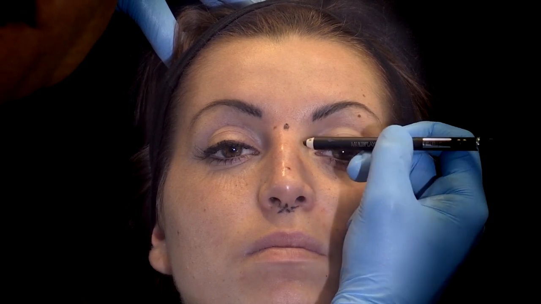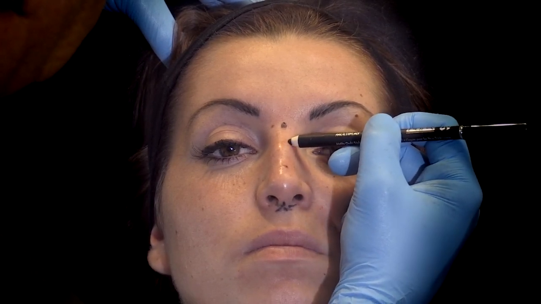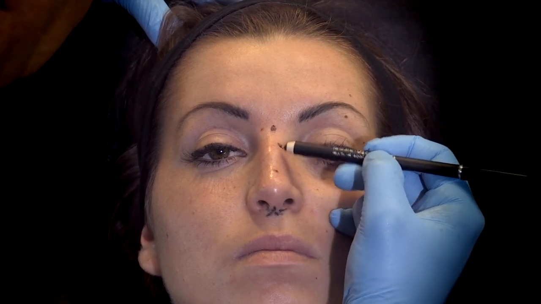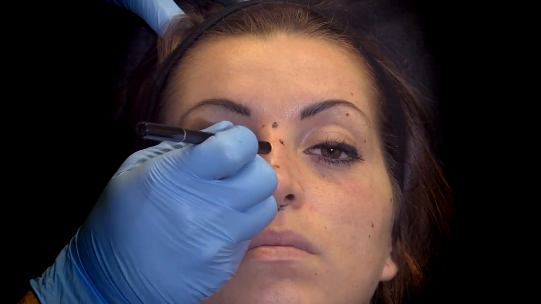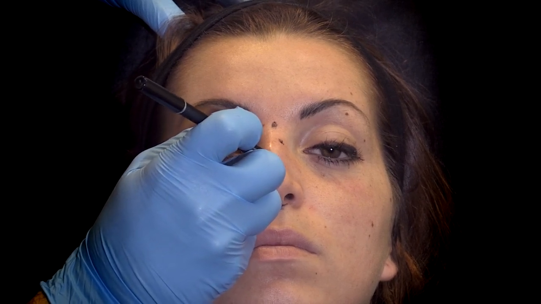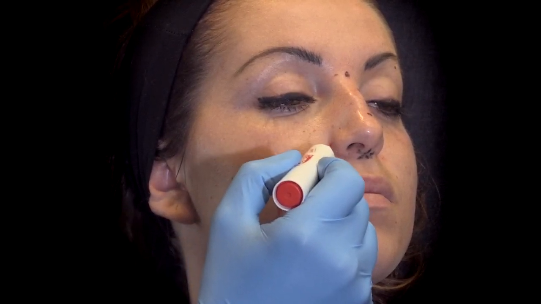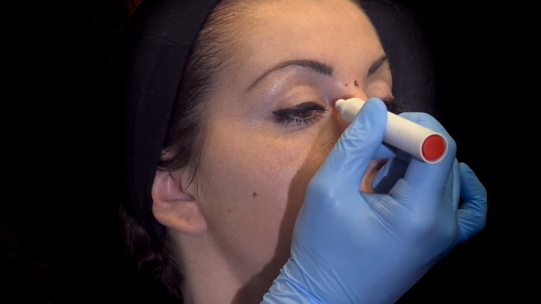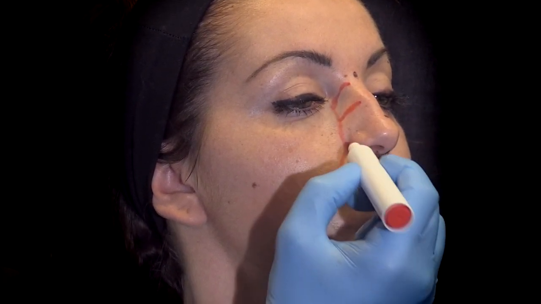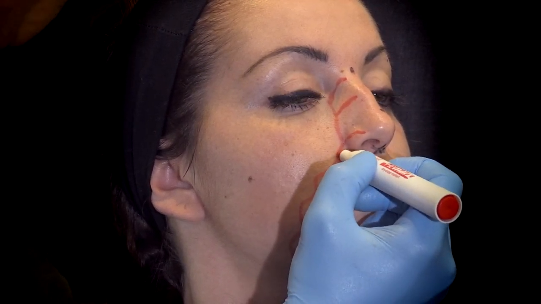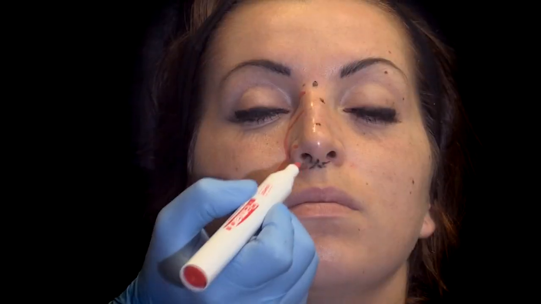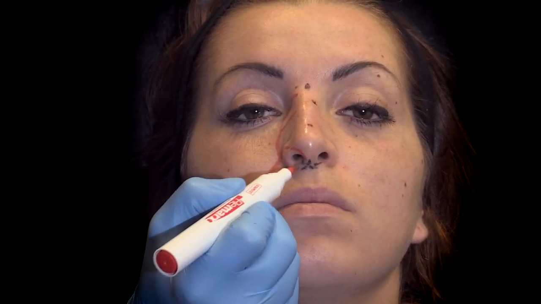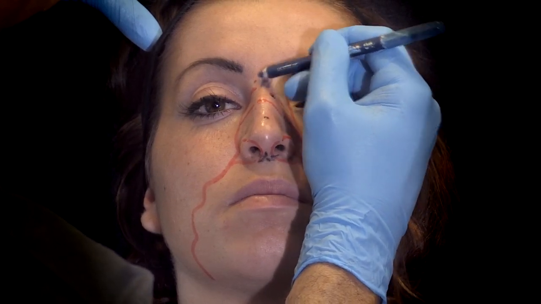That will be my entry points 1, 2, 3, and 4 to safely inject the nose in an area where we have fewer vessels and no big vessels. The facial artery runs under the nasolabial fold and then on the lateral part of the nose, ending with the angular artery and giving some branches to the nose and the nostrils. The main danger is at the upper part of the nasolabial fold. So if we stay medial, we minimize the risk of problems.